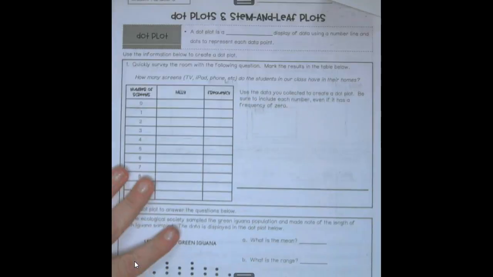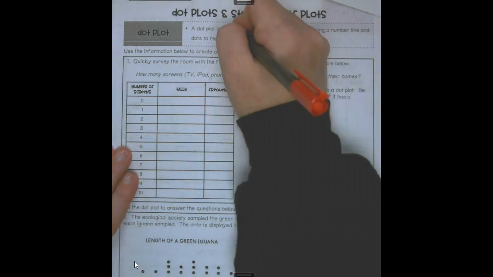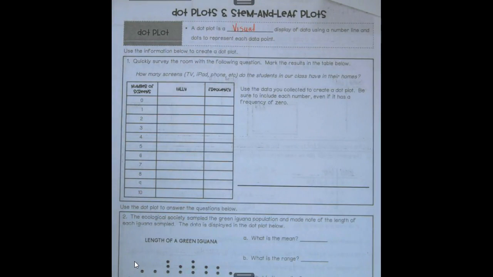Dot plots and stem and leaf plots. A dot plot is a visual display of data using a number line and dots to represent each data point.